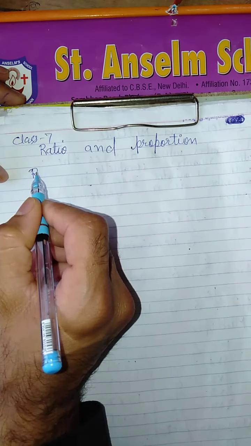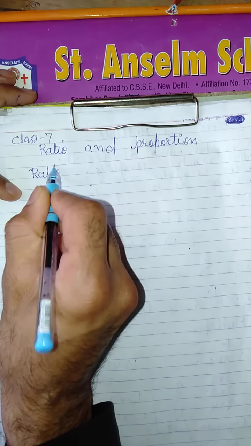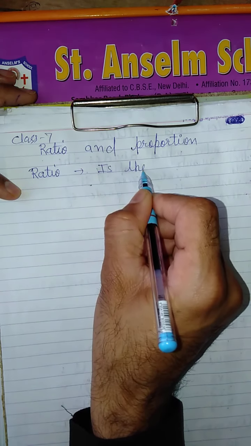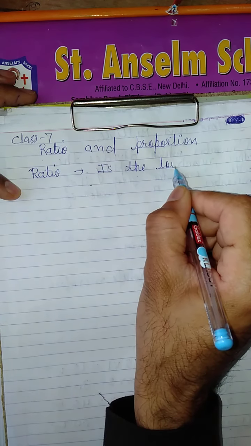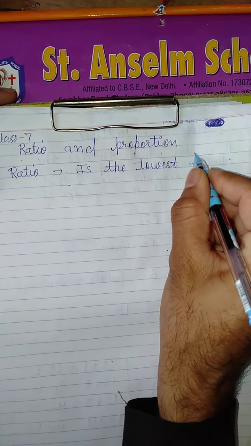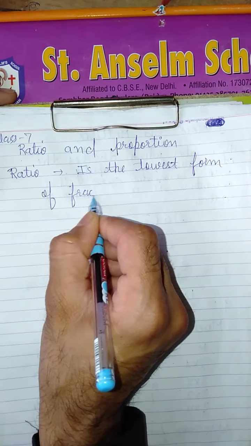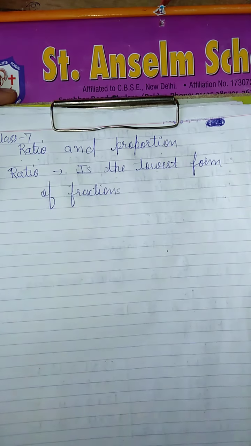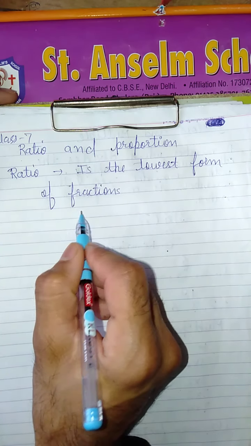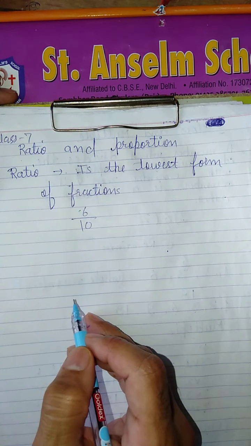We have already learned ratio and proportion in previous classes also. Now see, what is ratio? Ratio is the lowest form of fractions. Lowest form of fraction means, here see, I'm just writing 6 upon 10.